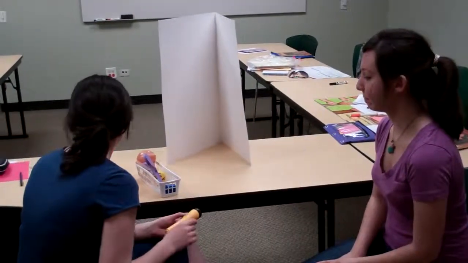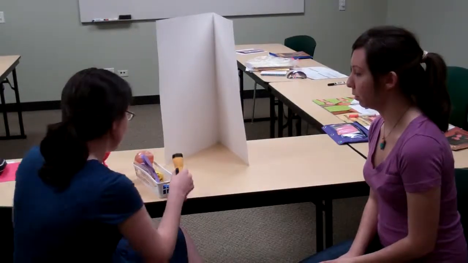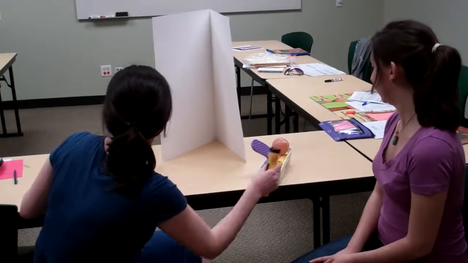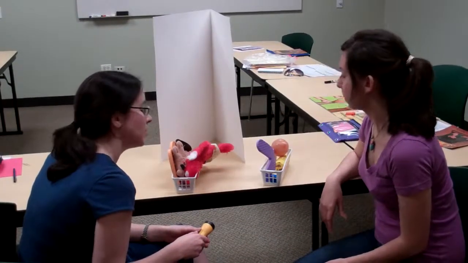This is, we're having a really fun day at science because we can make shadows. And so we have all these different things, and you can choose to do an experiment and see what kind of shadow you can make. What do you want to start with?